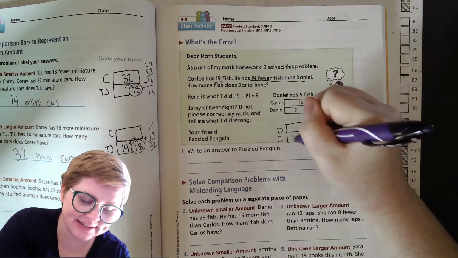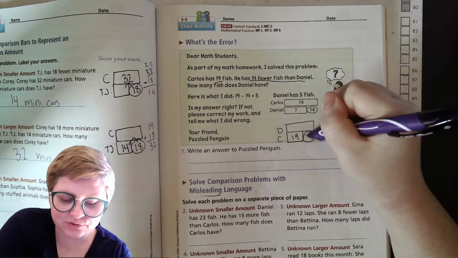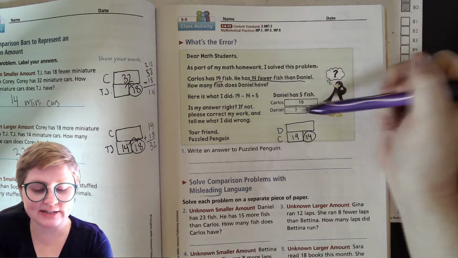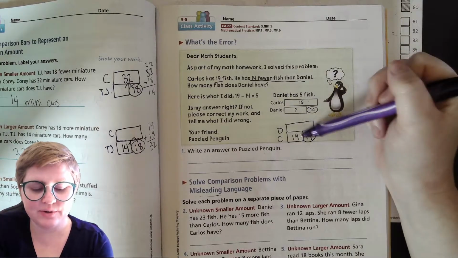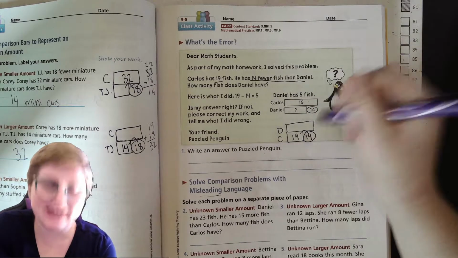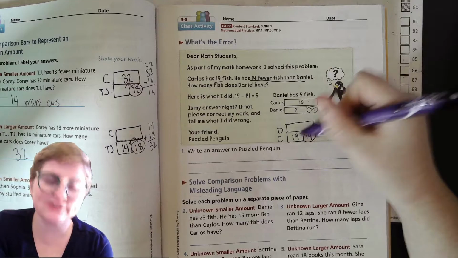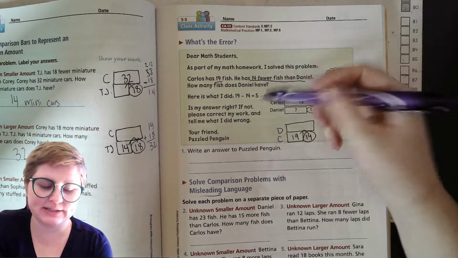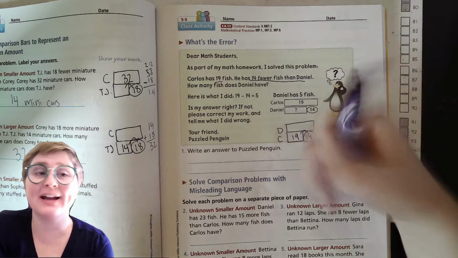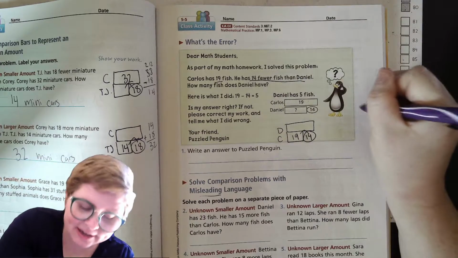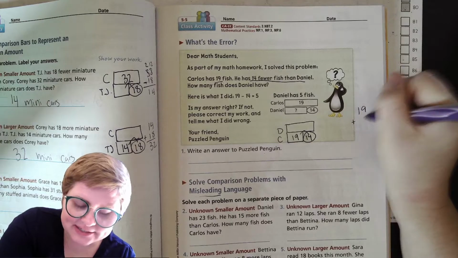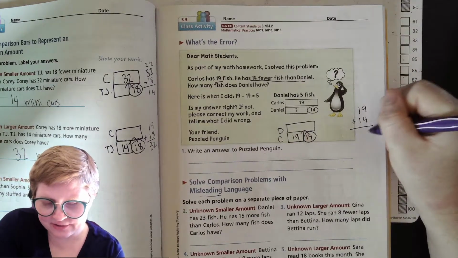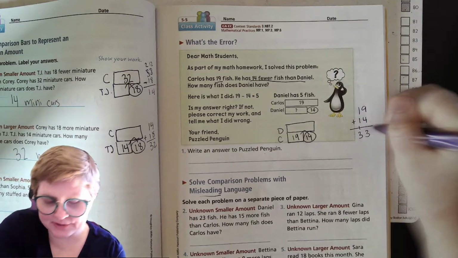Now when we put 19 here and our difference 14 here, it's a completely different equation. Instead of subtracting to find Daniel's amount, we're going to actually add these two, and that's going to make sense because if Carlos has fewer than Daniel, Daniel should have a higher number, right? So by subtracting, you're not going to get a higher number. You got to add, right? So then we'll go ahead and we will add our 19 and our difference of 14 together, and we'll get 33.